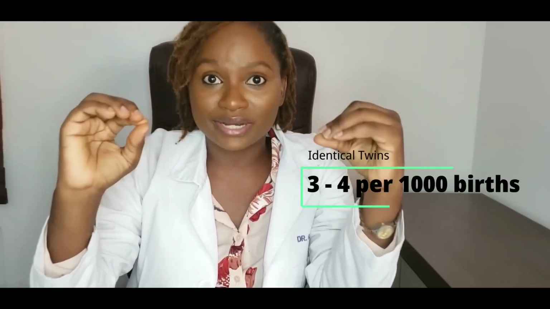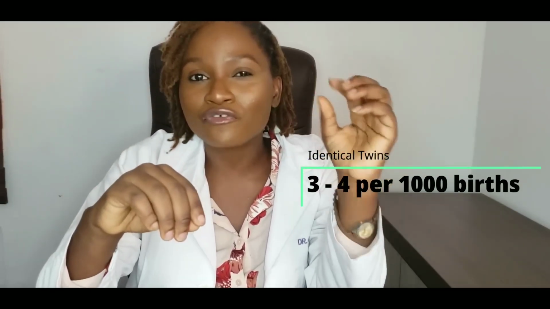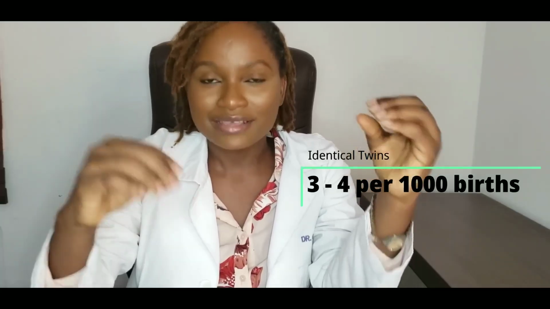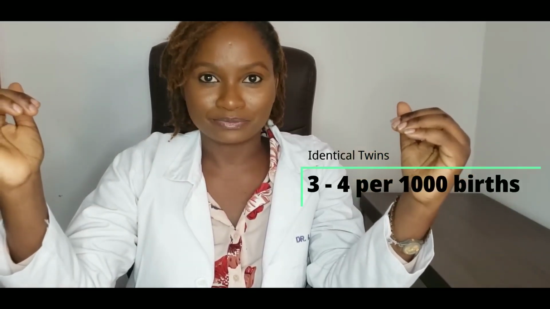And all of the time, these 2 babies are of the same gender and they resemble each other. It is interesting to note that these identical twins are actually really rare. Out of every 1,000 births, we have only 3 to 4 identical twins. That is how rare they are.